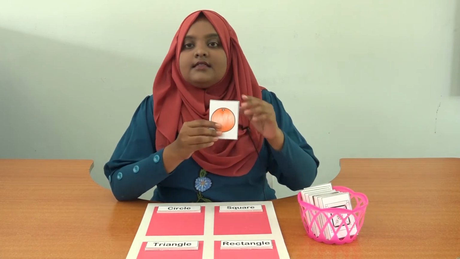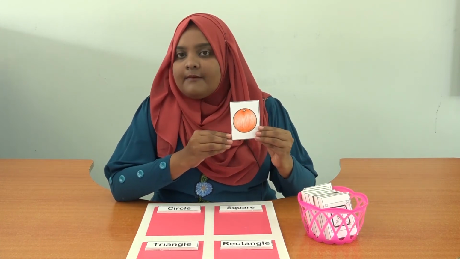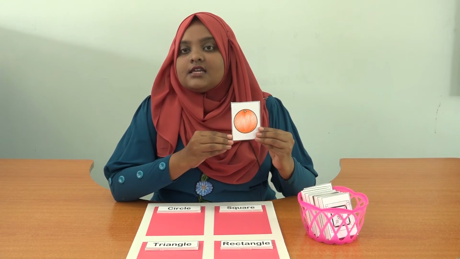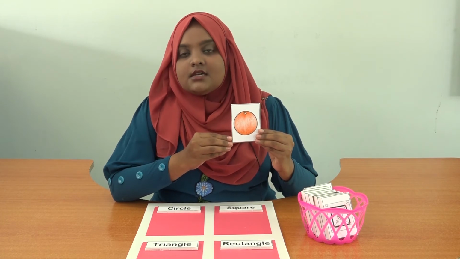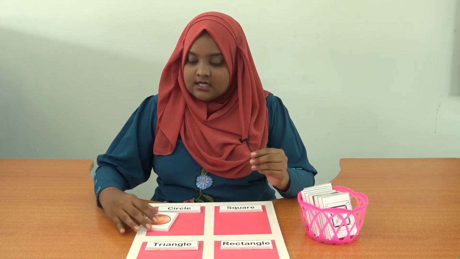But where do they belong? Yes, for example, this is an orange. What shape is it? It's circle, right? So the picture of the orange will go under the circle group. Are you all ready to begin this activity? If you want, you can take a paper and draw these objects just as I do it, so we can do this together.